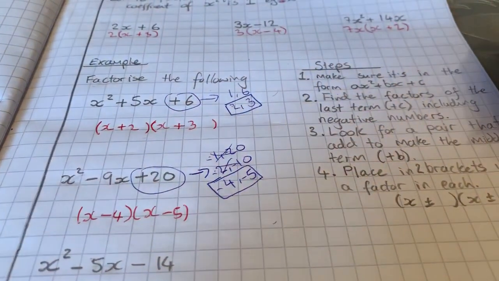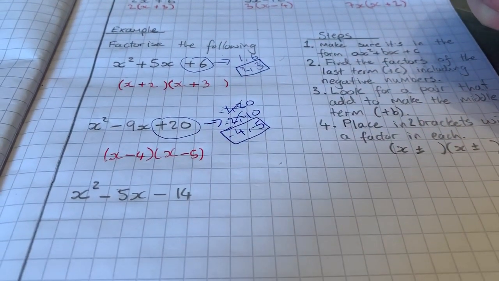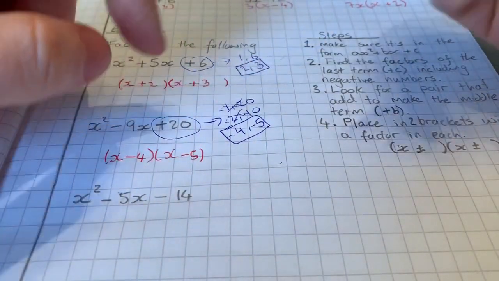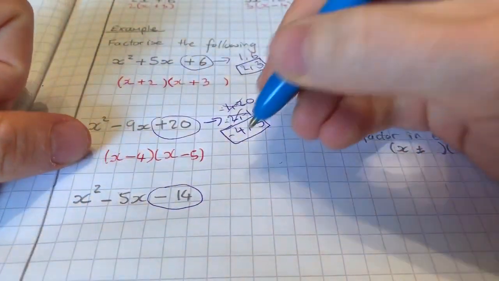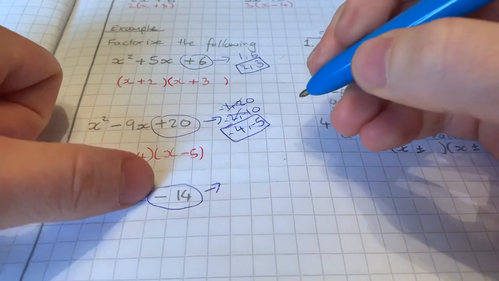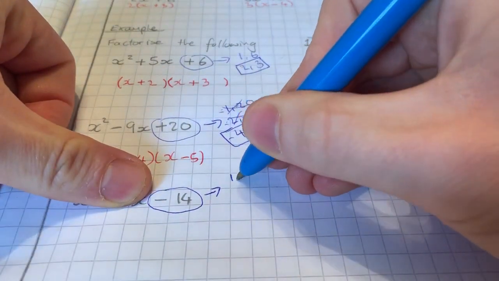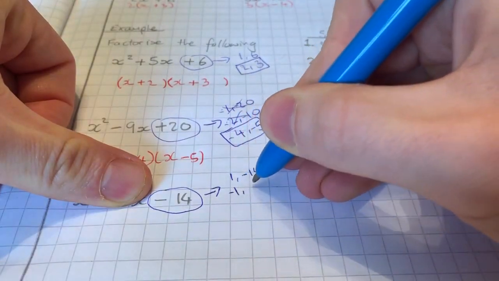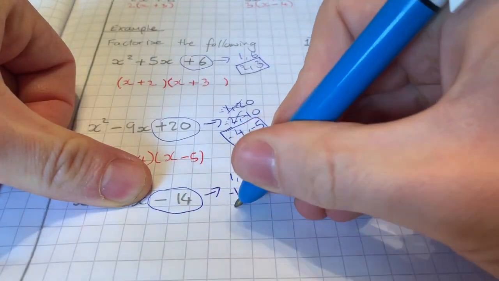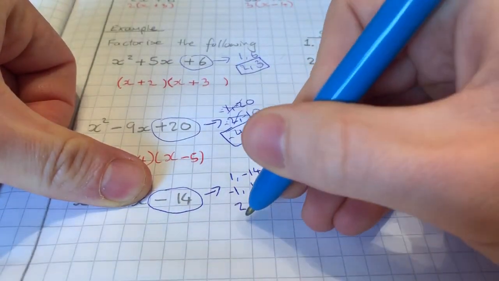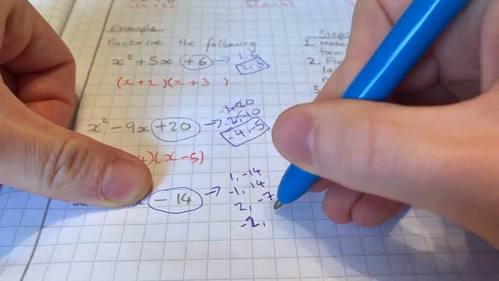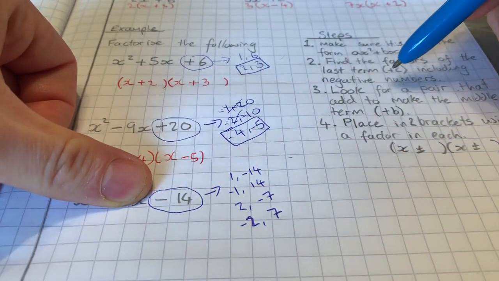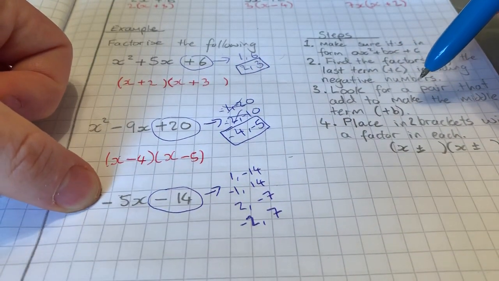All right, so third example that I do want to go through, this one's got double negatives in there. So once again, it's in the right form. So we're going to look at that last part and look at the factors it has. So it's a negative, so we can have 1 and minus 14, but also minus 1 and 14. We can have 2 and minus 7, but also minus 2 and 7. They're all the factors of minus 14. So we've done that. Now a pair that make the middle term, which is minus 5.